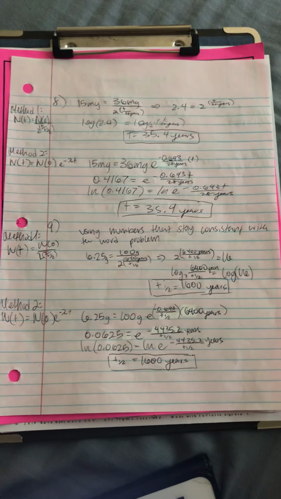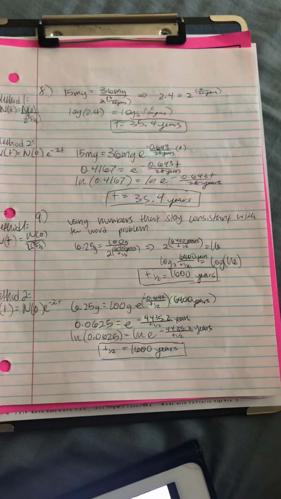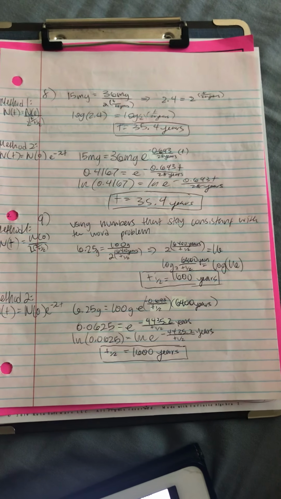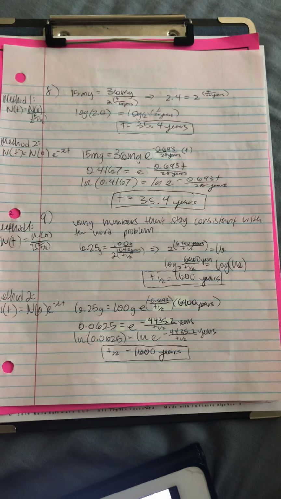Problem 9 reads, after 6,400 years of undergoing alpha decay, a sample contains only 6.25% of the radium nuclei it initially had. What is the half-life of these radium nuclei?